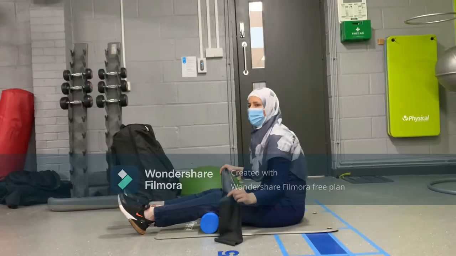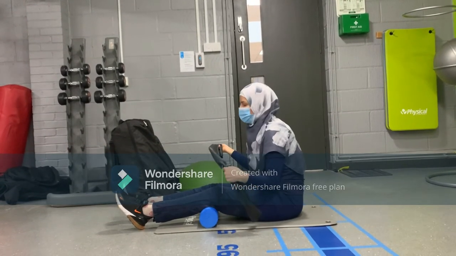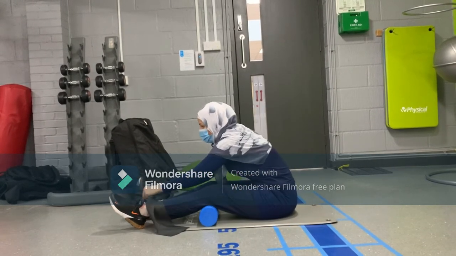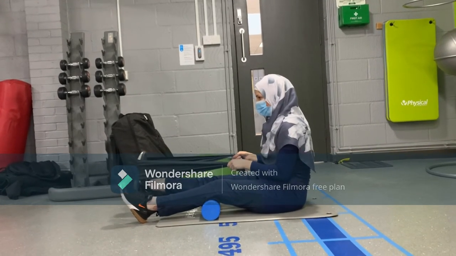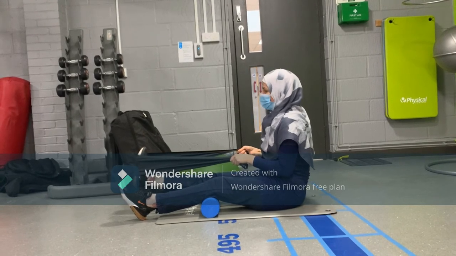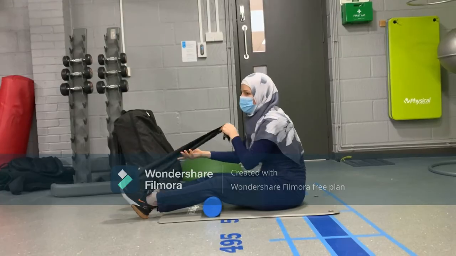Okay. I will perform for my patient now a single leg extension exercise. I need to wrap this band around my feet and then slowly extend my leg to 180 degrees. Hold it for 10 seconds and then relax. I will repeat it 10 times.